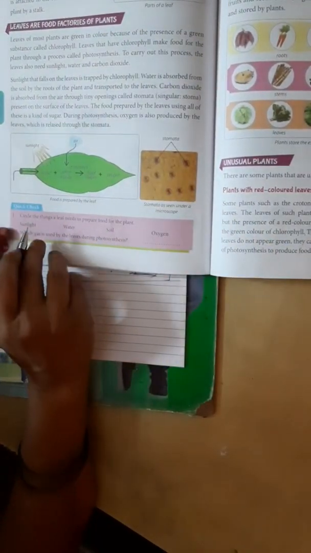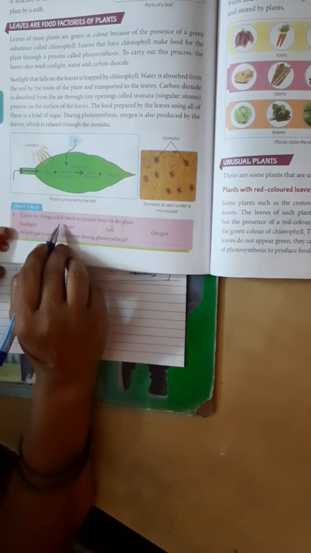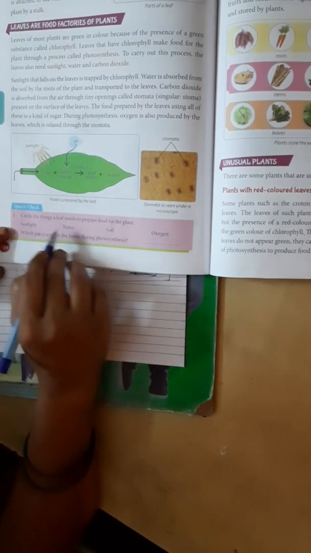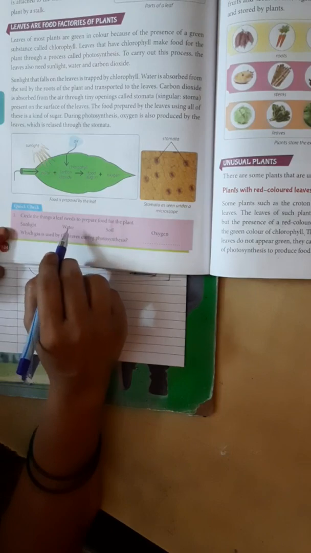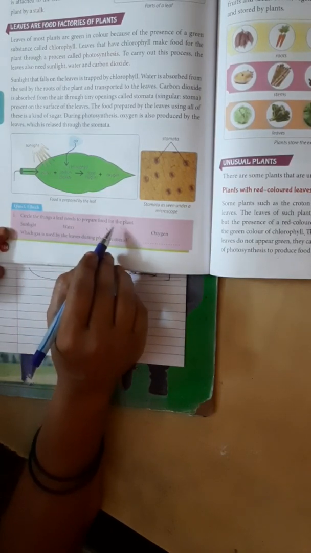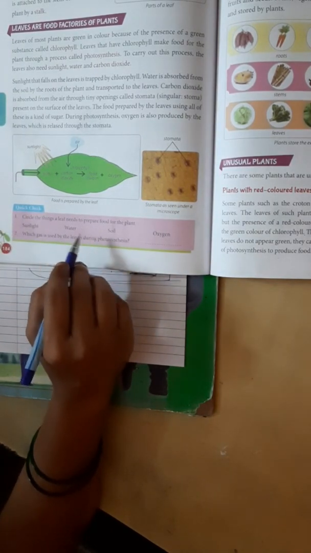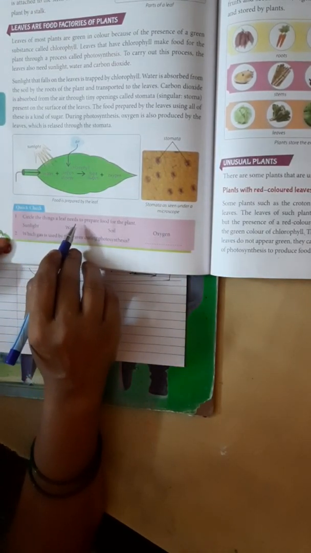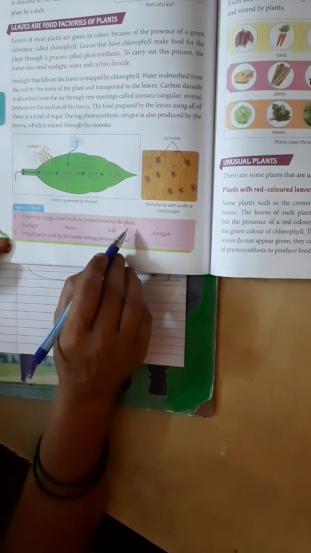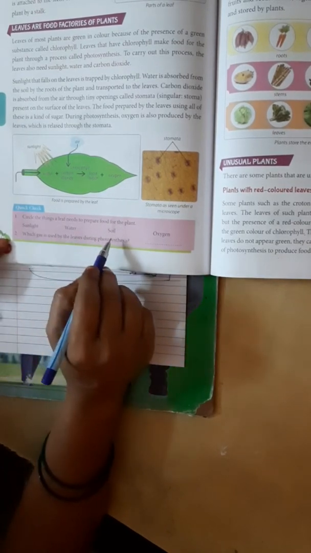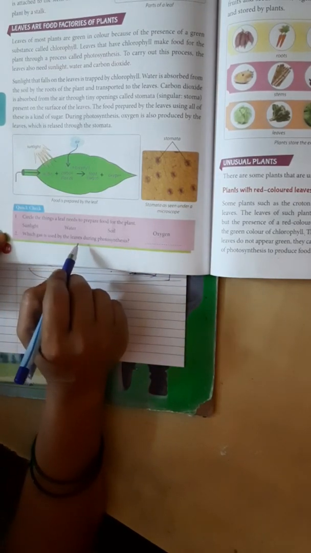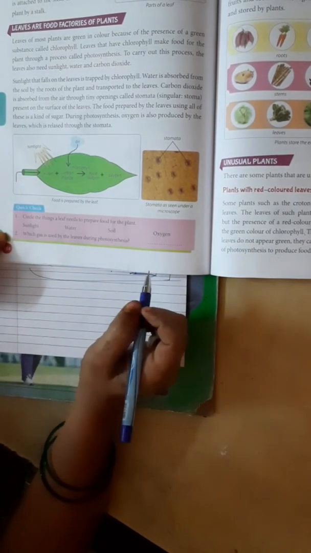And one more, here two questions are there. Listen. Circle the things a leaf needs to prepare food for the plant. Here four points are given, and we have to circle from these. What does a leaf need to prepare food? Sunlight, water, soil, oxygen. And the second question: which gas is used by the leaves during photosynthesis?